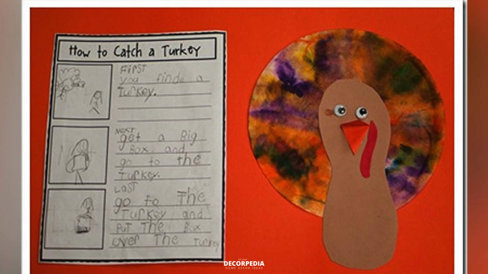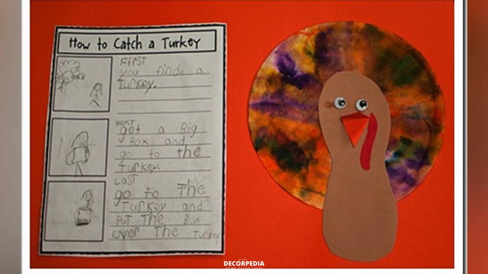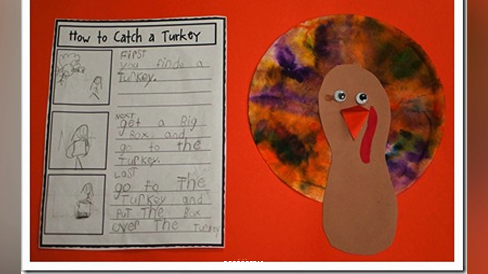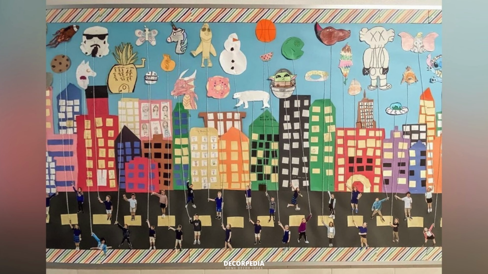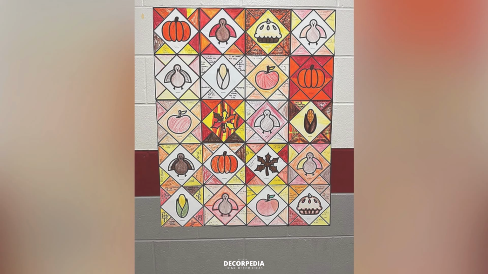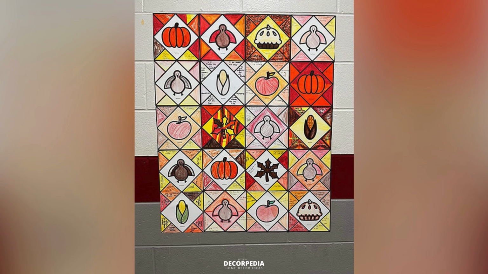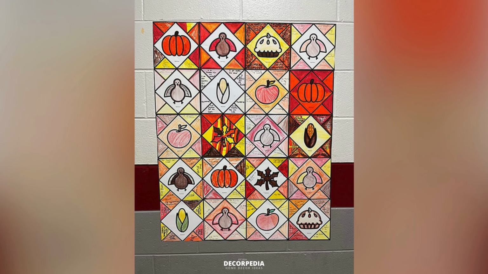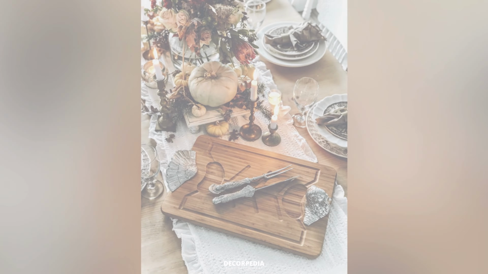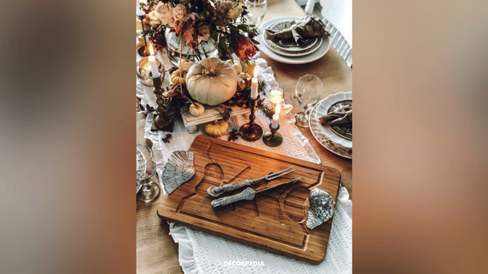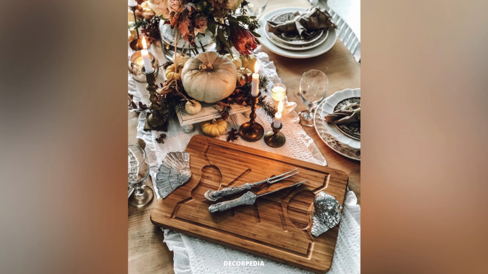What are some creative themes for a Thanksgiving bulletin board? When it comes to Thanksgiving bulletin boards, selecting the right theme can set the tone for the entire display. Let's explore 3 unique and fun theme ideas to inspire your creativity. Gratitude Tree Theme. Encourage participation by creating a tree where students, colleagues, or family members can add leaves with notes of what they're thankful for.